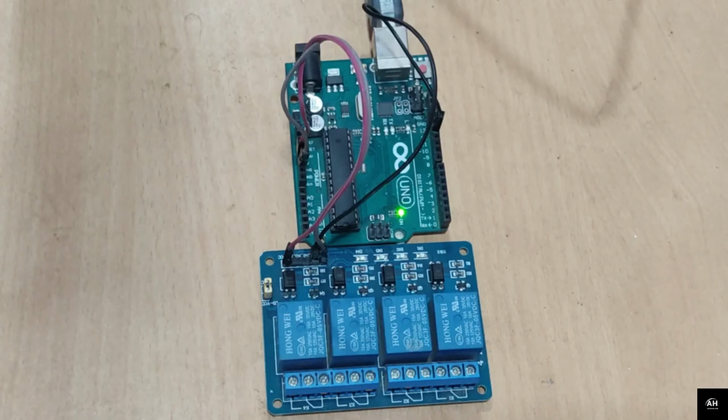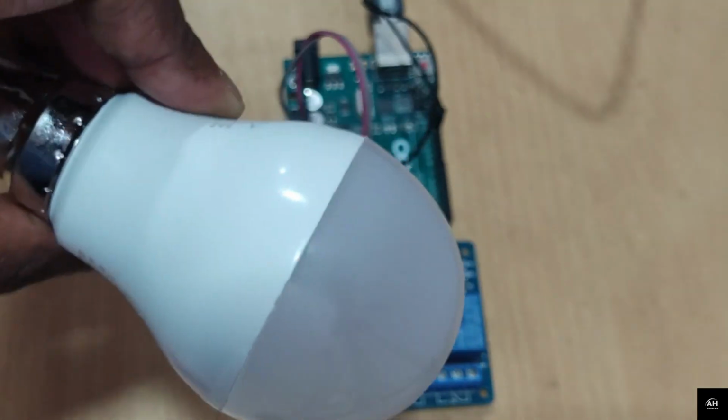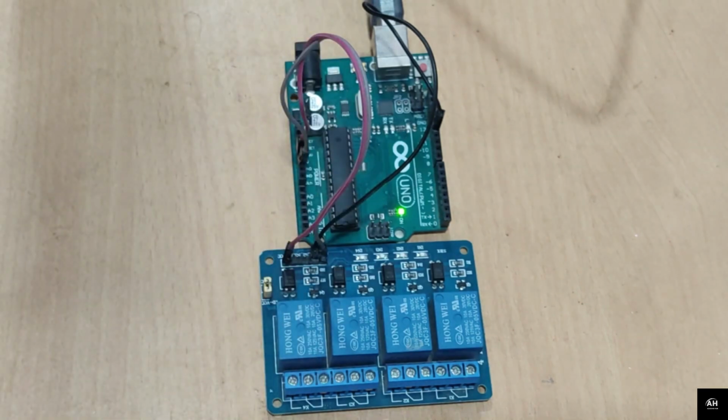So in the previous video of the course, we have seen how we can control the relay module using the user input through the serial monitor. So in this video, we will be connecting a bulb holder with our relay module and try to control this bulb using it. So this is a 9-volt bulb that we are going to be connecting with our relay module and trying to control the bulb using our relay module.